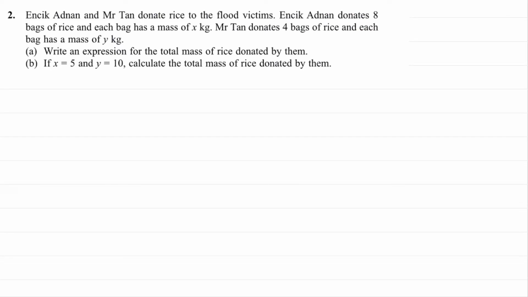Now, Encik Adnan and Mr. Tan donate rice to the flood victims. Encik Adnan donates 8 bags of rice and each bag has a mass of X kilogram. Mr. Tan donates 4 bags. Each bag has a mass of Y. So, apa kita nak buat ni? Write an expression.